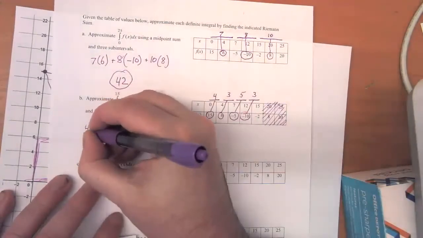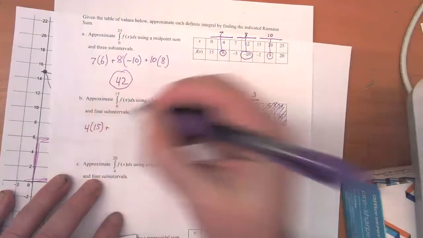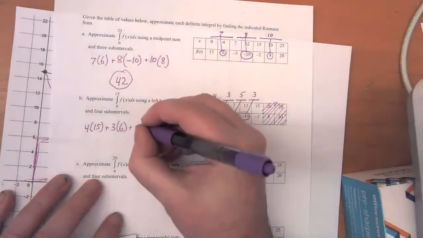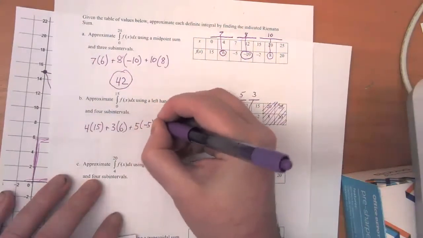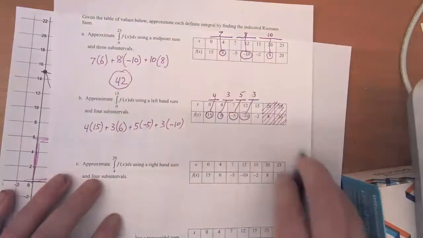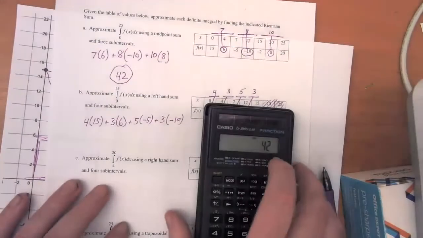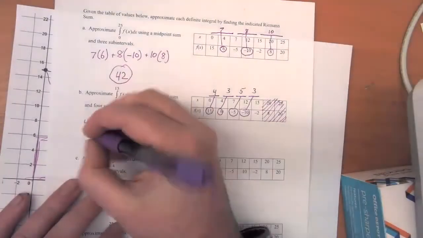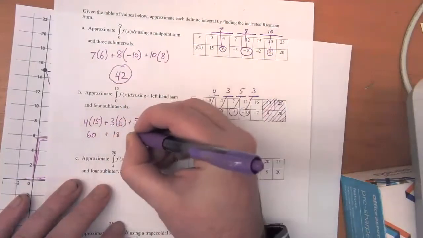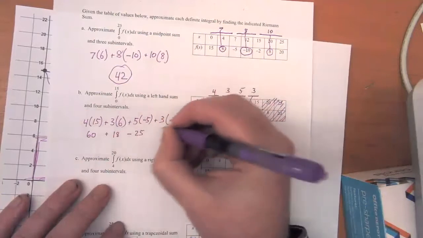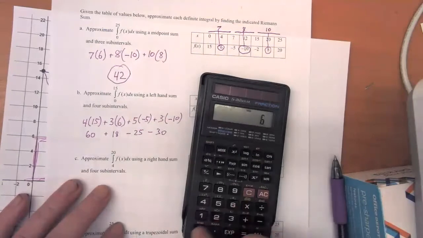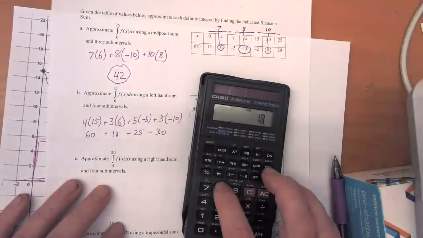So the first rectangle is going to be 4 times 15. The second is going to be 3 times 6. The third is going to be 5 times -5. And the last is going to be 3 times -10. And as before, you can put these into your calculator or you can just kind of add them. 3 times 6 is 18, 5 times -5 is -25, 3 times -10 is -30. And once again, you can either add these on paper, you can use your calculator, it's all good.